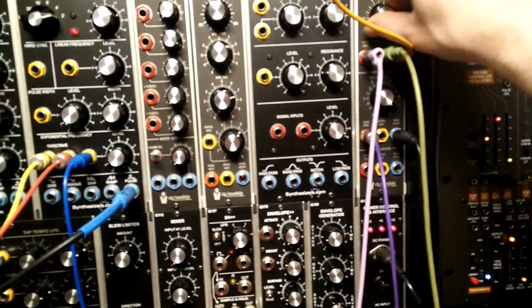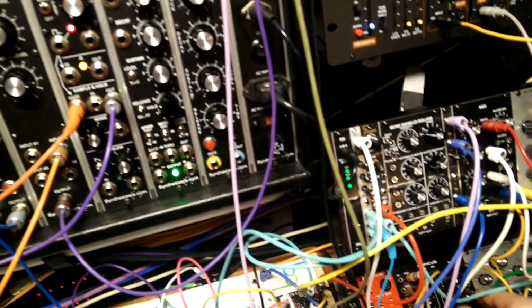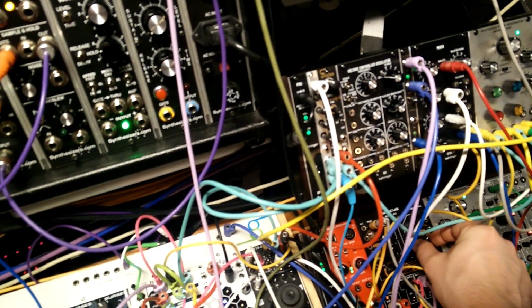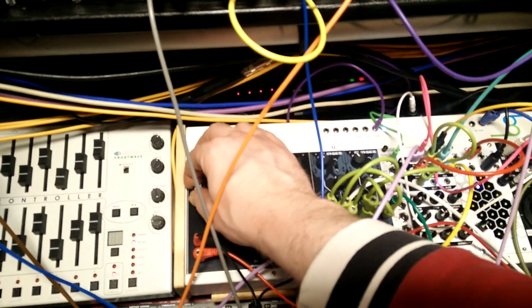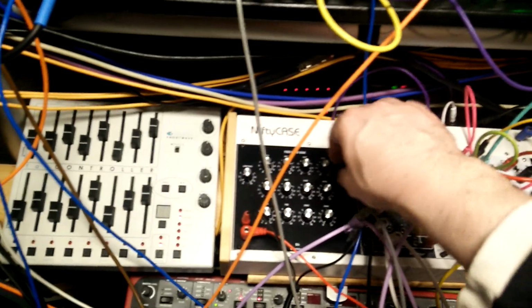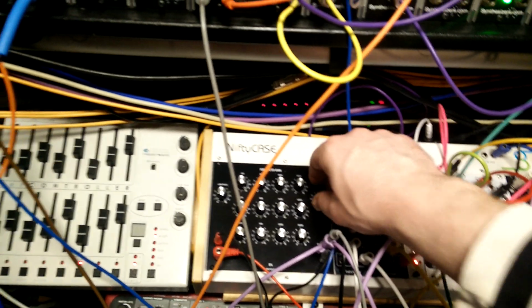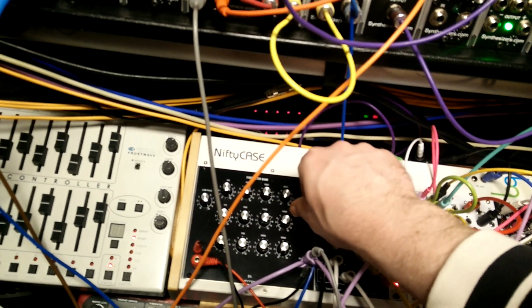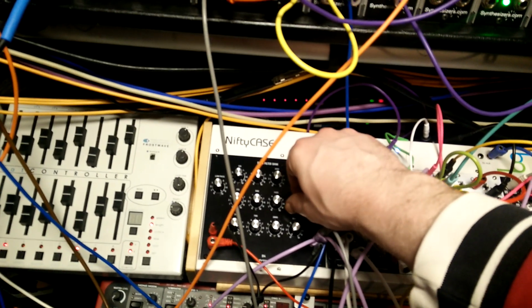Interesting thing when you ring mod the filter bank. We'll speed this up. If we take away the low pass filter, it affects the ring mod sound as well. If we bring up the high pass, we get a different ring mod sound as well. Tough to tame.